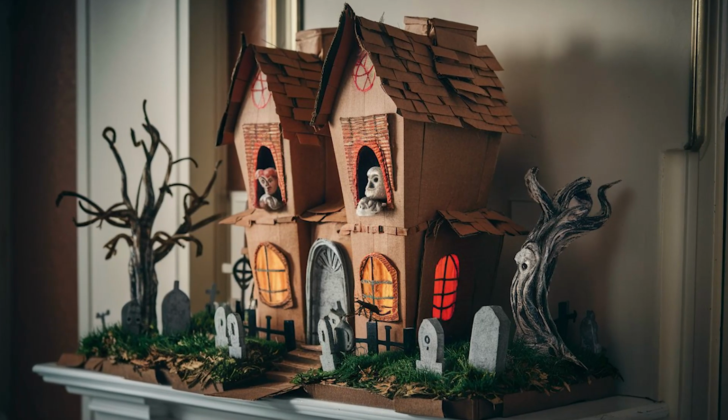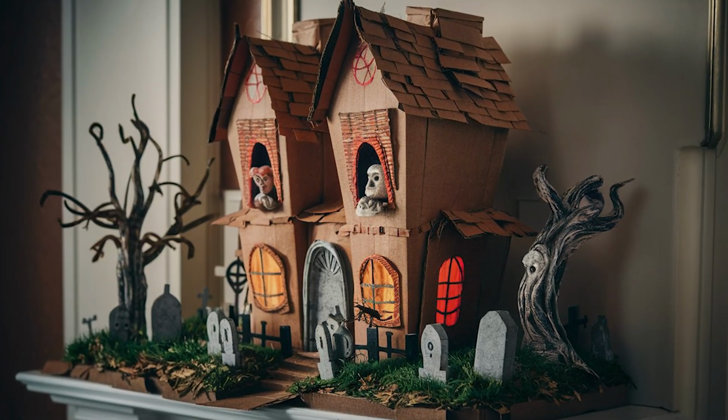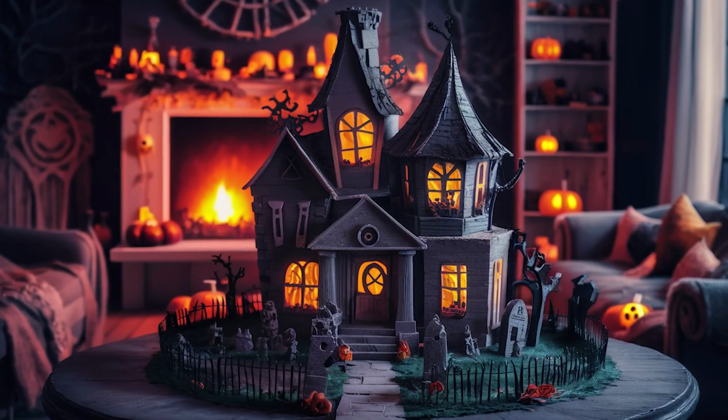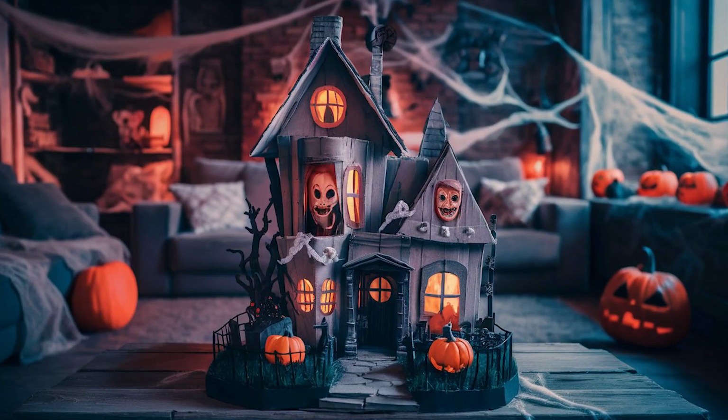Build a miniature haunted house using cardboard, paper, and other materials. Place it on a shelf or mantelpiece for a spooky touch. You can add details like spooky characters, haunted windows, and a graveyard to make your diorama even more terrifying.